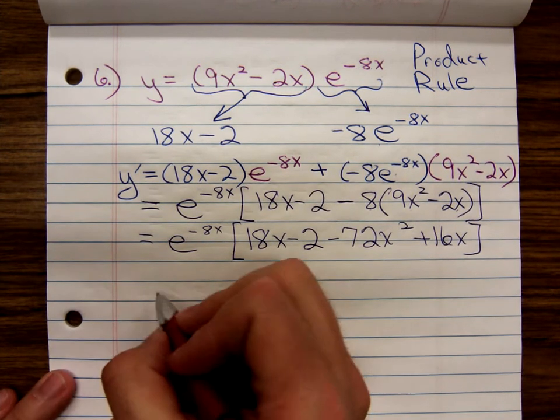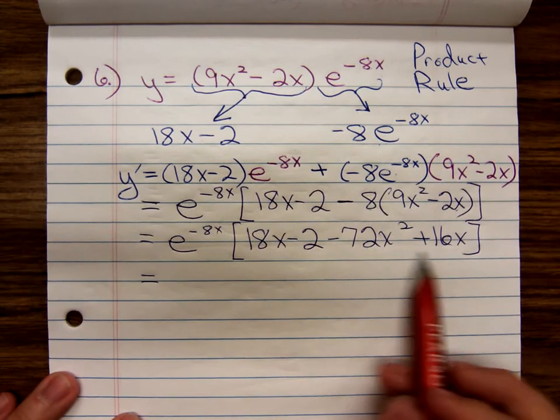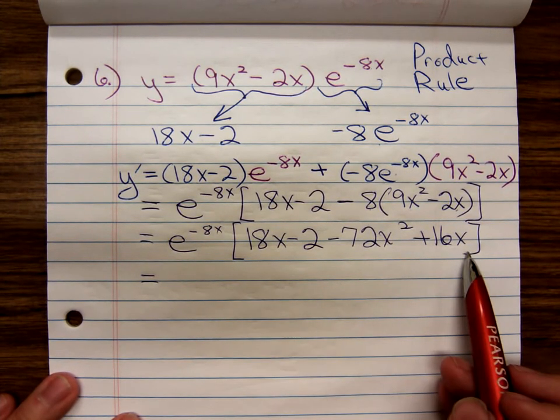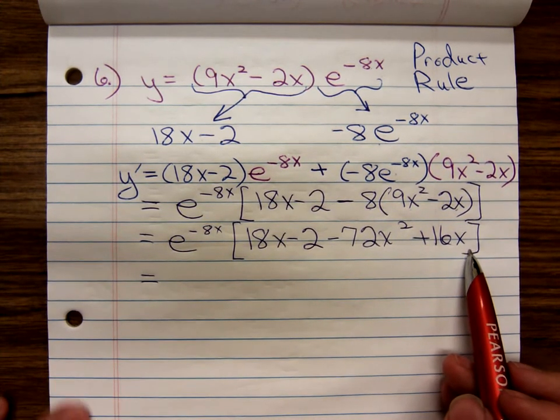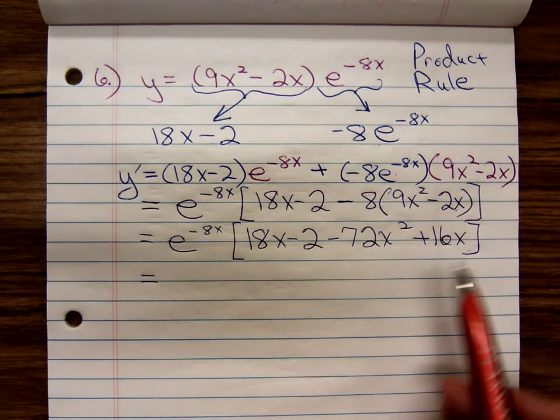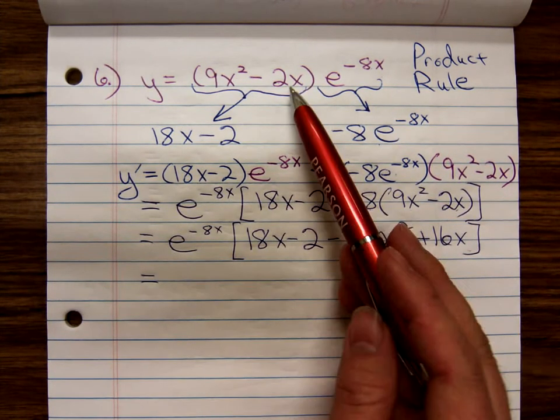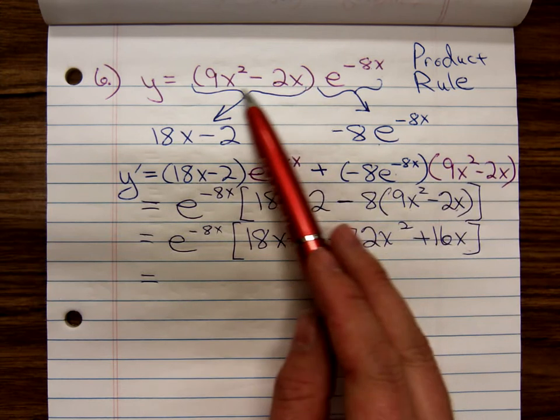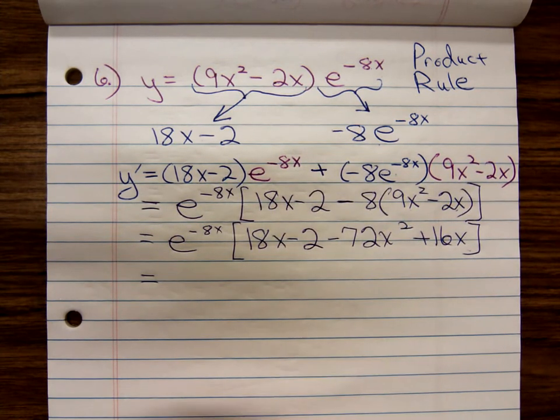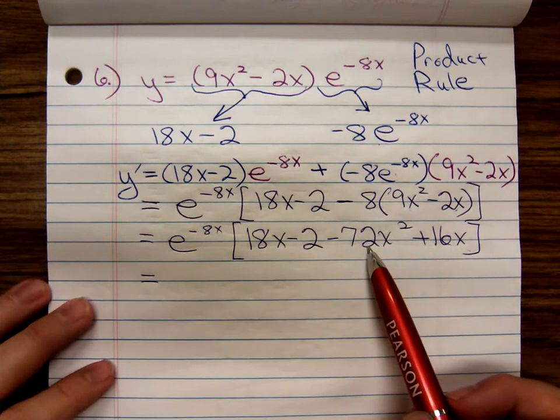So, combining like terms inside those brackets, I think I'll write this first. I'm going to write this in front of the e. The stuff just looks better if you have polynomial factors in front of the natural exponential. So we have a negative 72x squared.